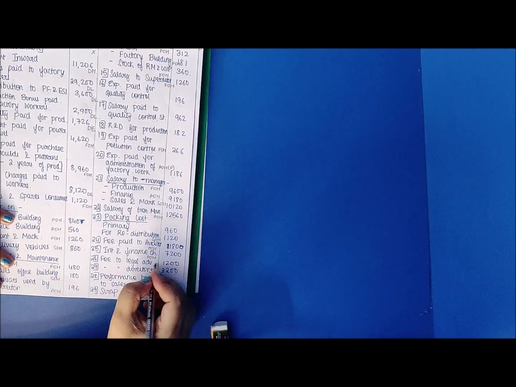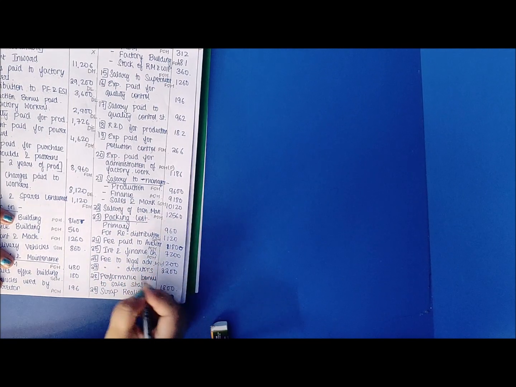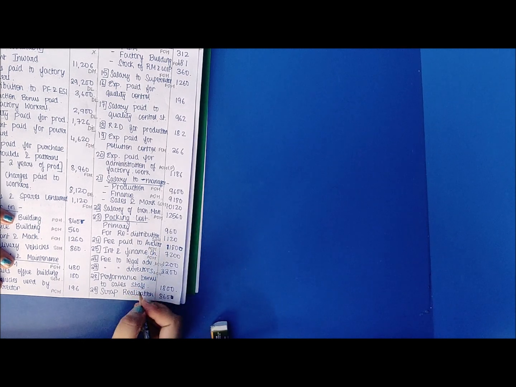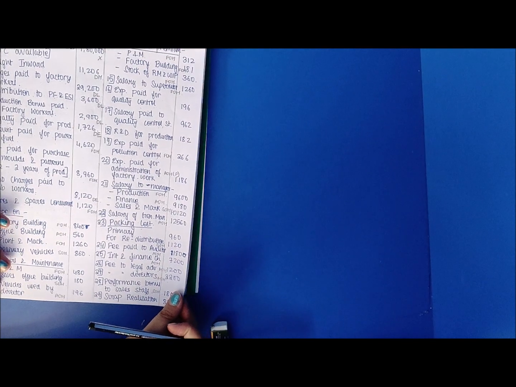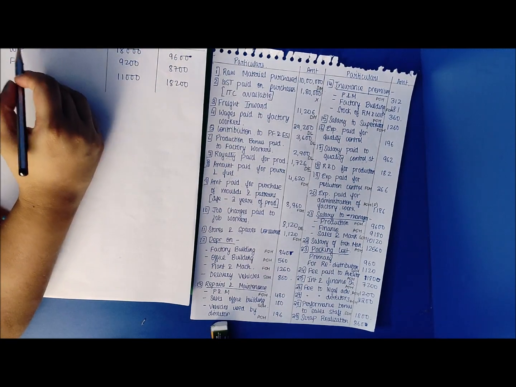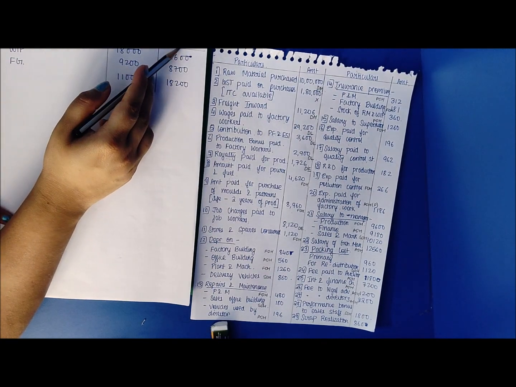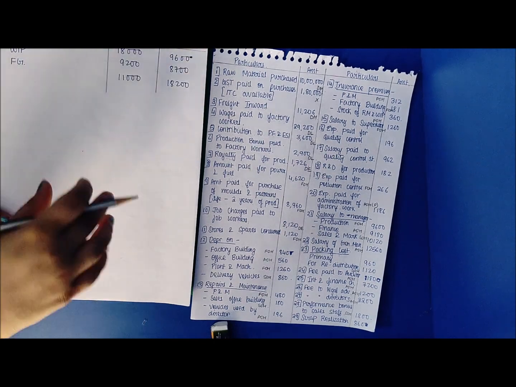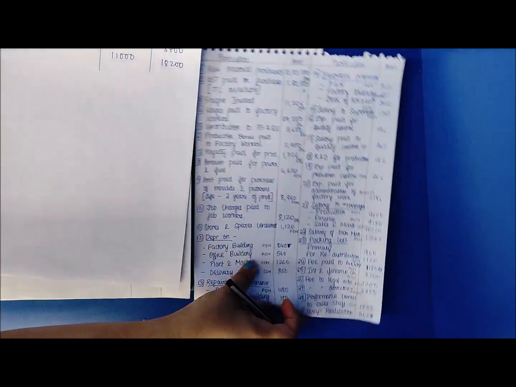Fee to legal advisor, again admin overhead. Fee to directors, admin overhead. Performance bonus paid to salary staff would be selling and distribution overhead. Scrap realization, we have a separate item after factory cost. Next, they have given us the stock value as on 1st April and as on 31st March, the closing and opening balances. Now we are going to prepare the cost sheet.